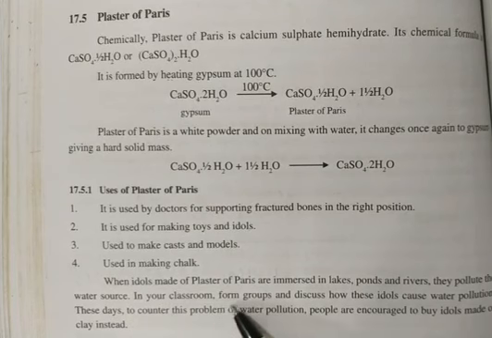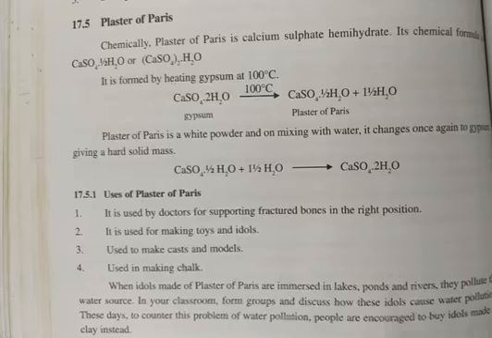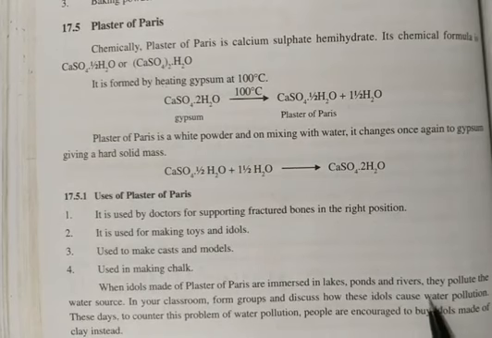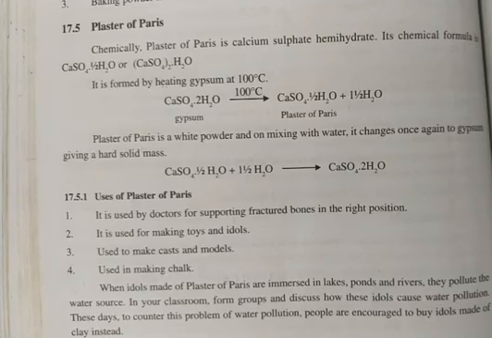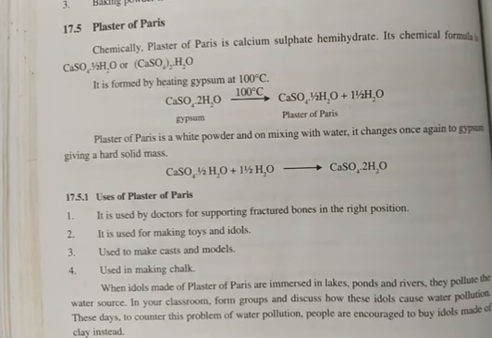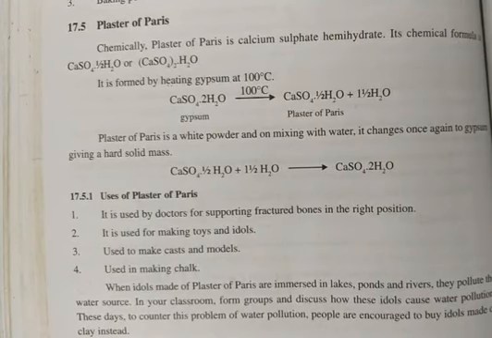In our classroom, for group discussion, think about how these idols cause water pollution. So it is better that we use soil idols instead of plaster of Paris. Okay.